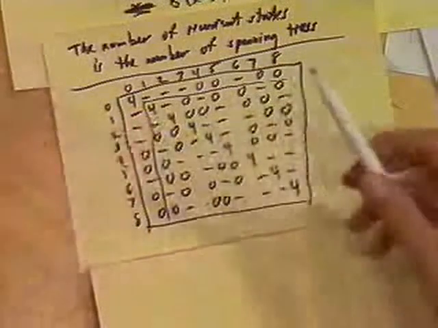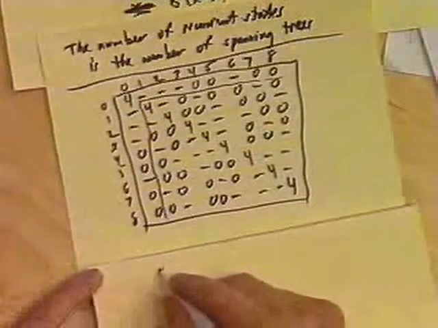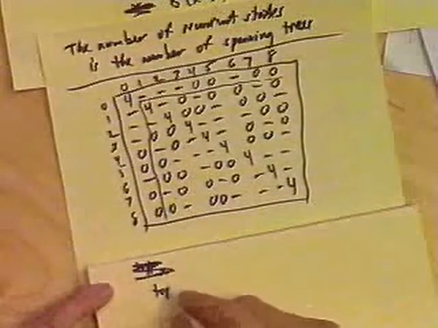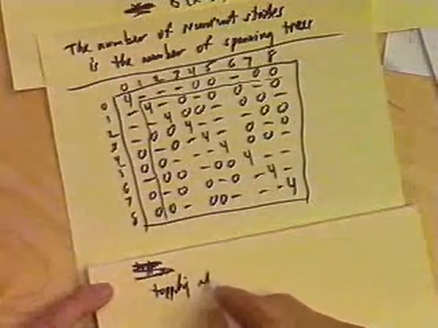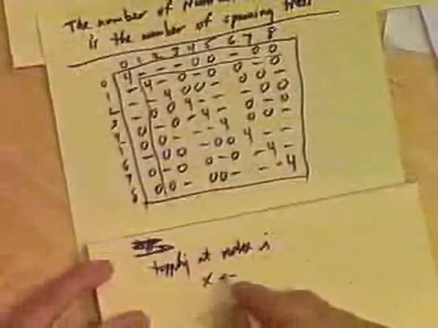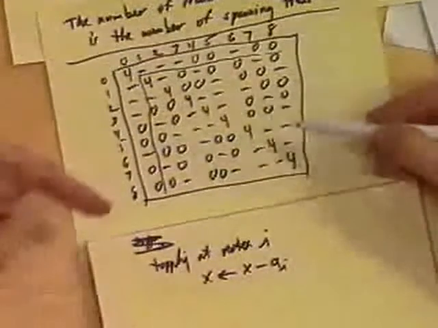All right. So in other words, toppling at vertex i says that x is being replaced by x minus a sub i, where a sub i is the ith row here.